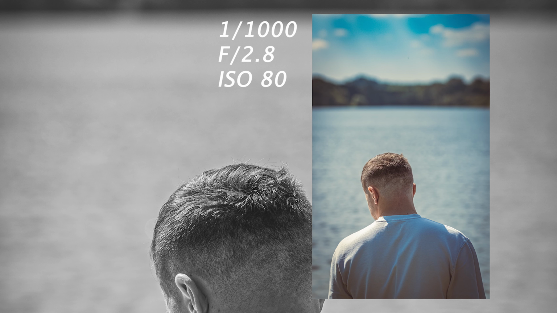This is perfect if you're a portrait photographer because you want the viewer to only focus on the subject that you're trying to shoot. So the lower the f-stop you go, the more of that background gets killed off.